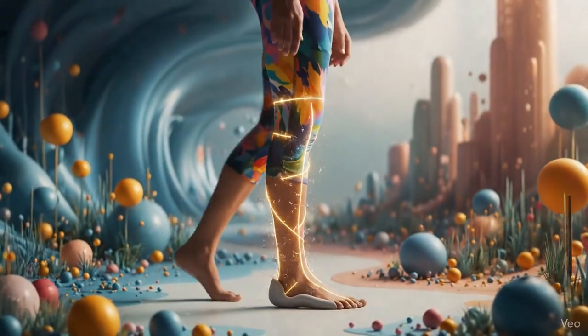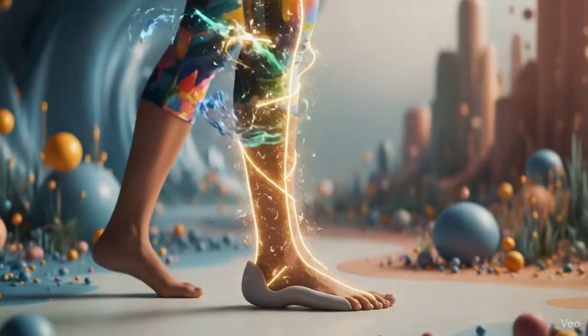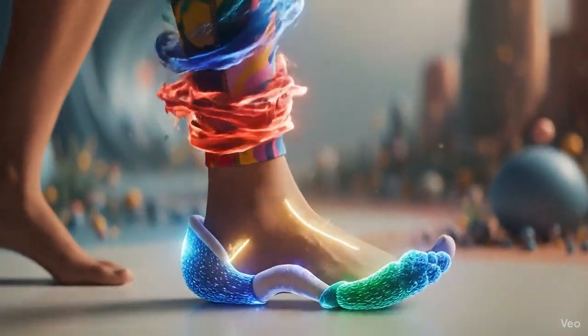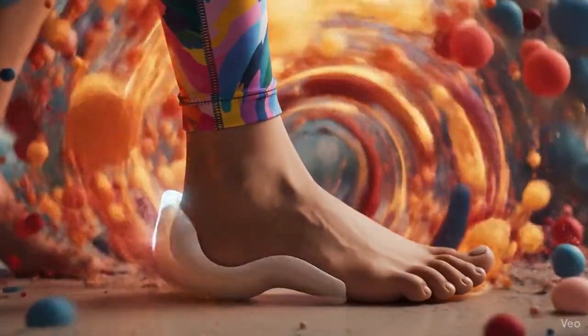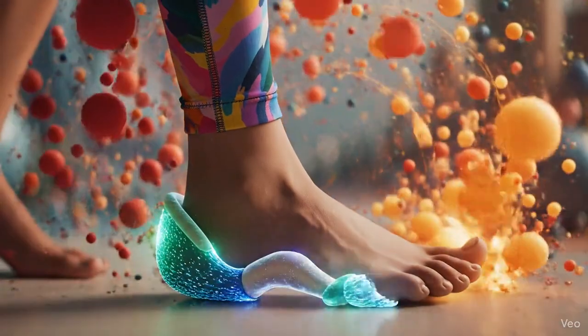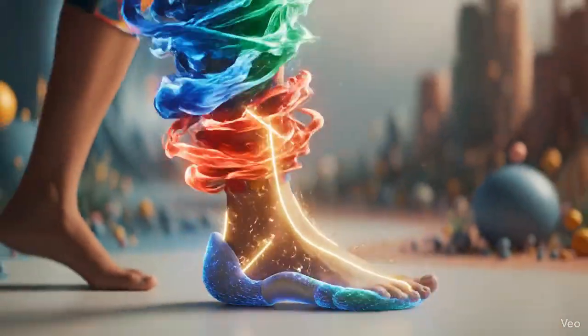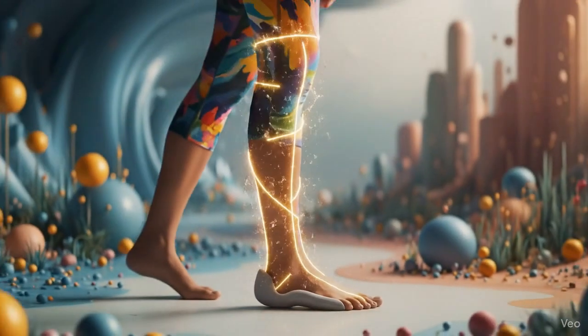We're talking about simply consciously taking a wider step. It seems a little counterintuitive. We often think of walking with a very narrow straight path as being efficient. So how does widening the step physically reduce that massive rotational force of the knee adduction moment?